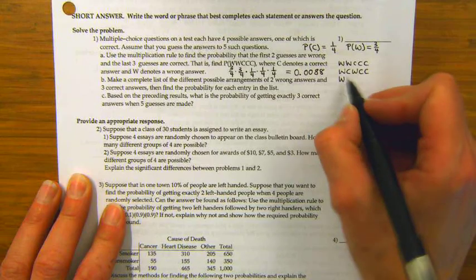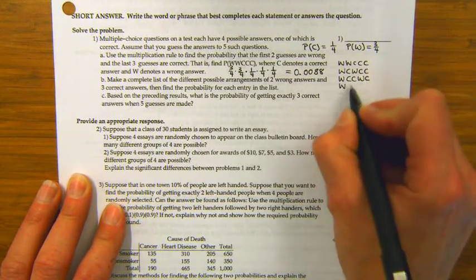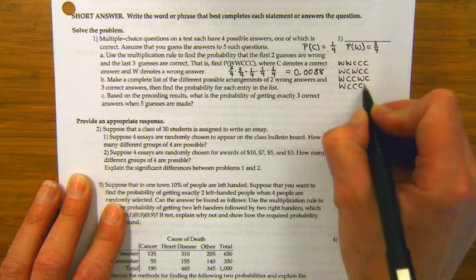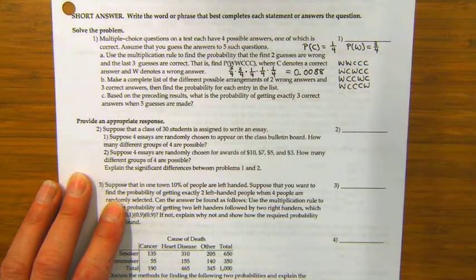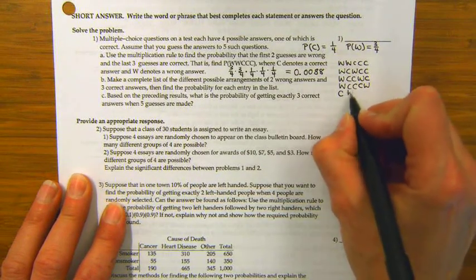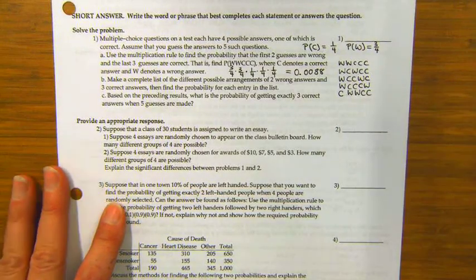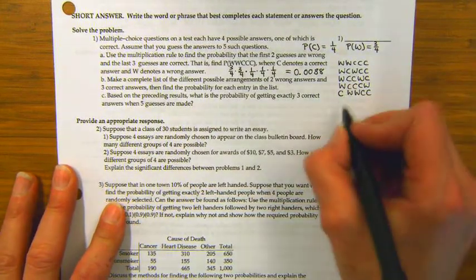The next one would be WCCWC. And then WCCCW. Now that I have reached the end of my list, I actually move both of them to the next place. Meaning my first one is going to be C, then I have 2 W's, and then 2 C's. I keep my first one fixed again, and I move my second one through the list.